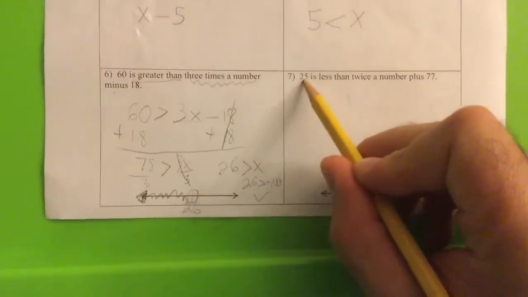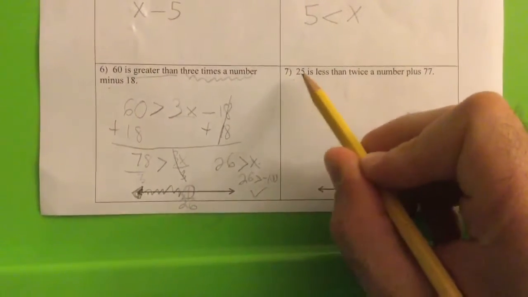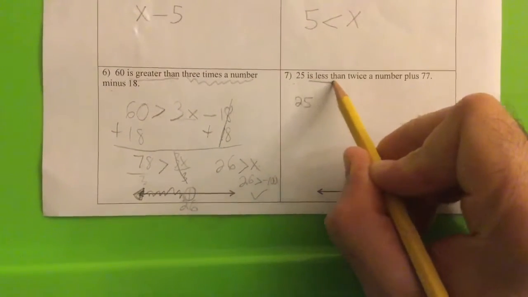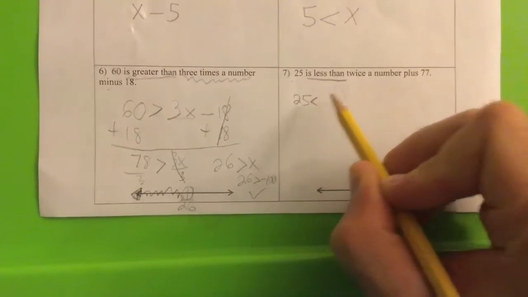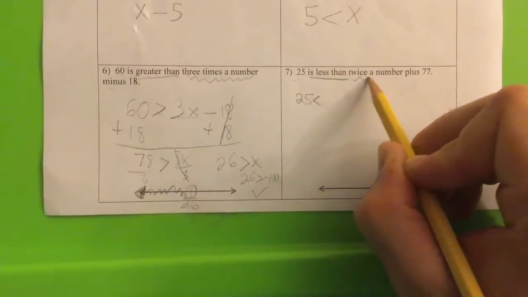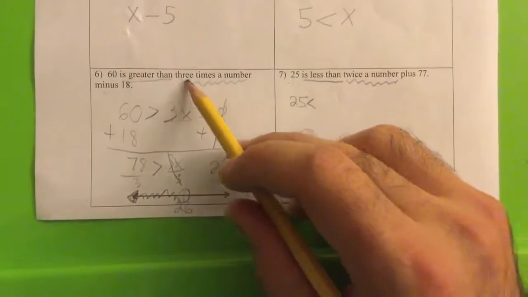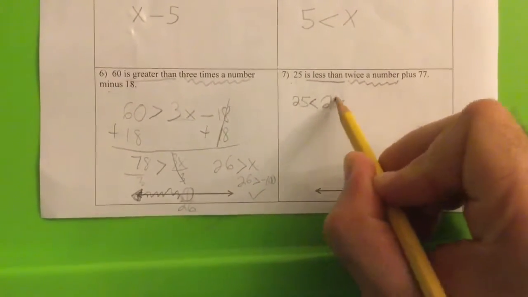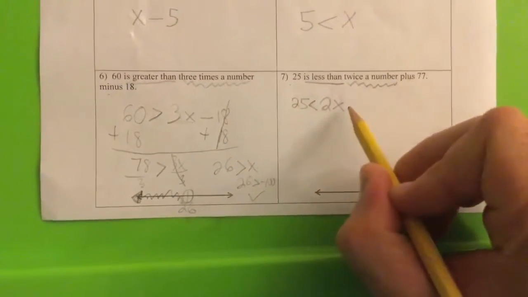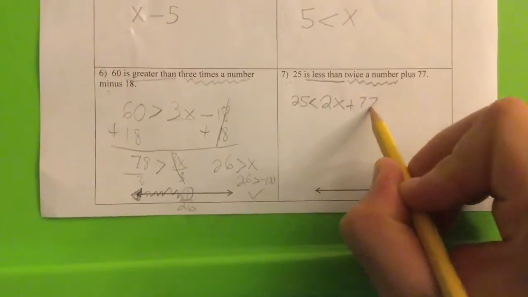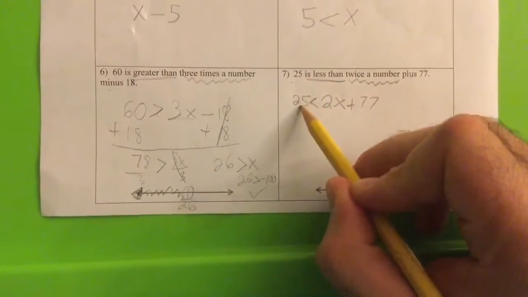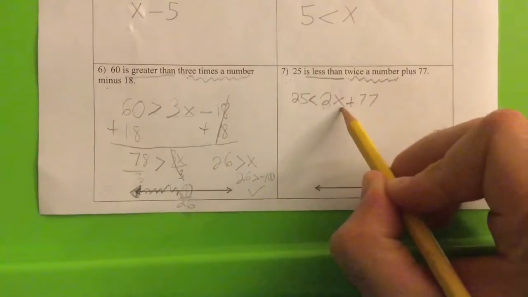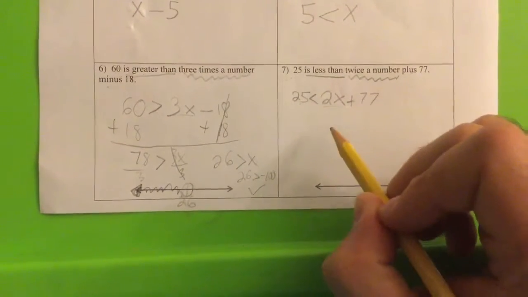Okay, guys, so again, this is another straight translation problem. 25, let's write that down, is less than, that's this symbol right here, twice a number. Now over here we had 3 times a number. Twice a number means 2 times, so it's going to be 2x plus 77. So again, here's 25, is less than is right there, twice the number is right there, then we have plus 77.